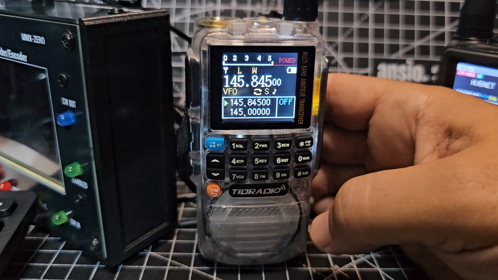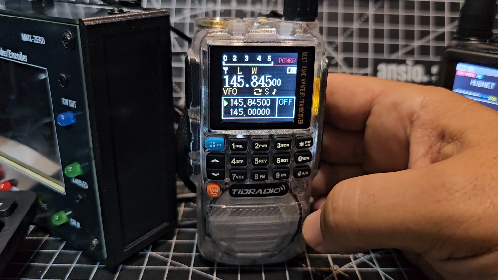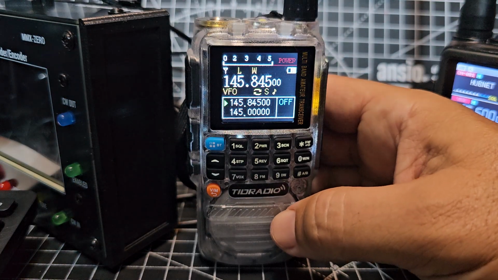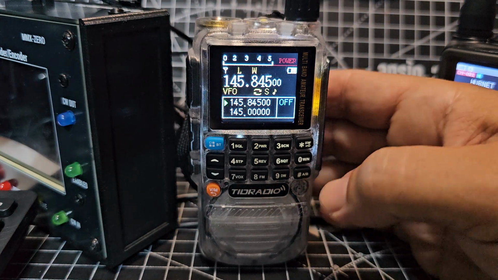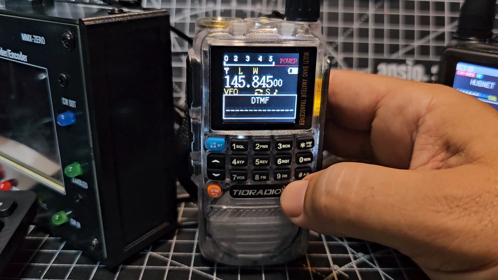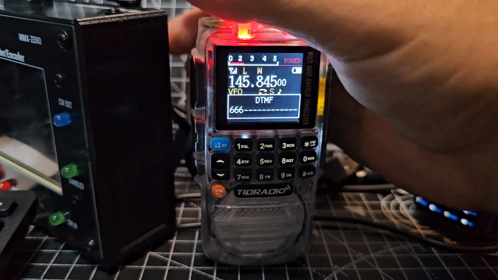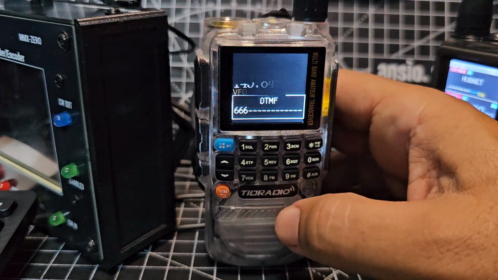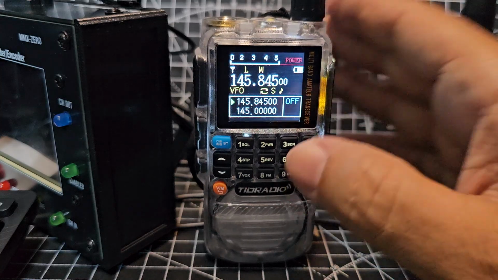So I think that's the best way to scan the airband. Yes, it has got 8.33 spacing, but I never ever use that, to be honest. I always scan on 2.5 or 5. Another handy tip is if you press the star, you can type some DTMF. So if we just go like so, and remember there's no antenna in, press the PTT, and it will do DTMF.